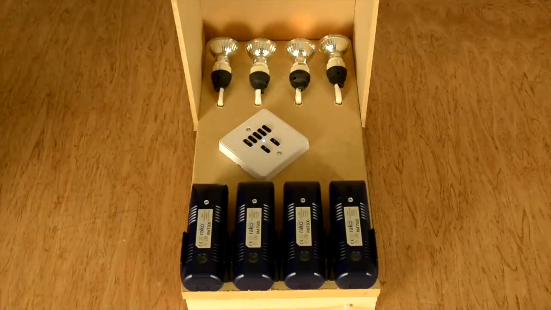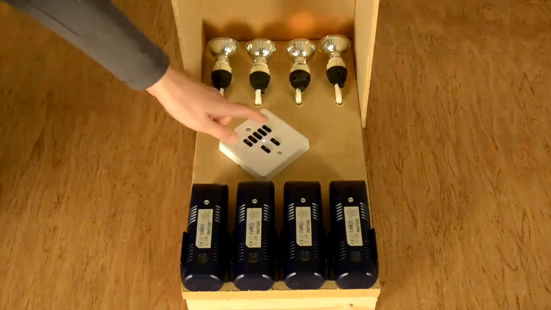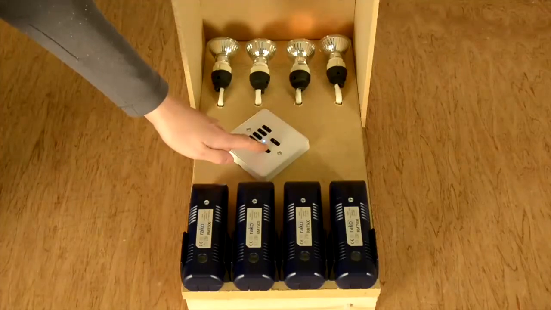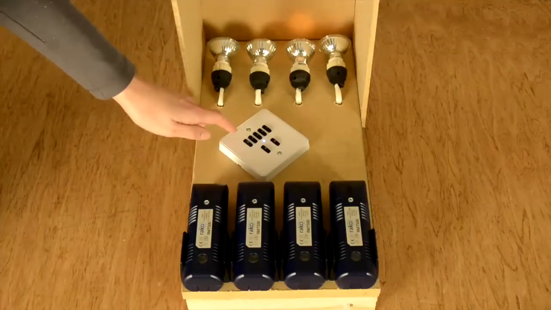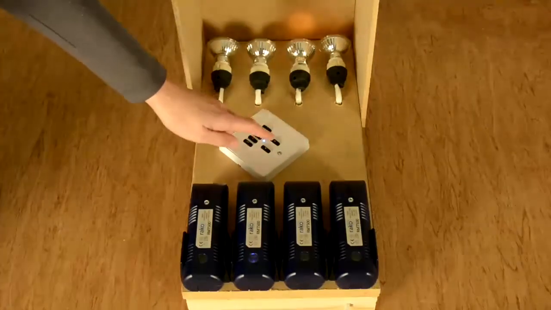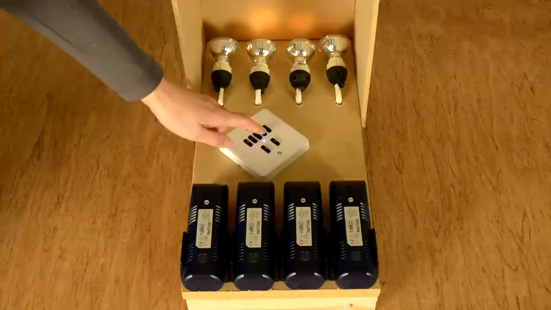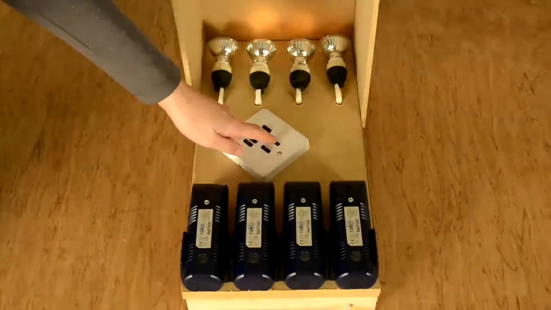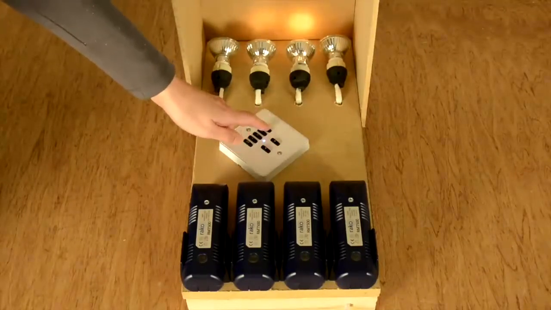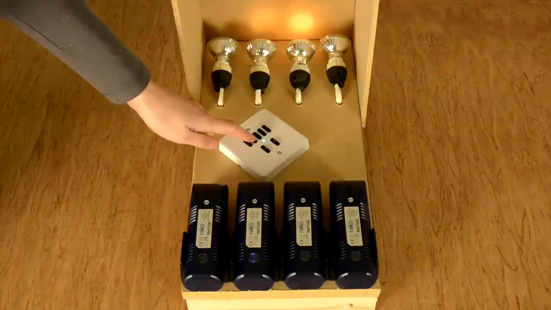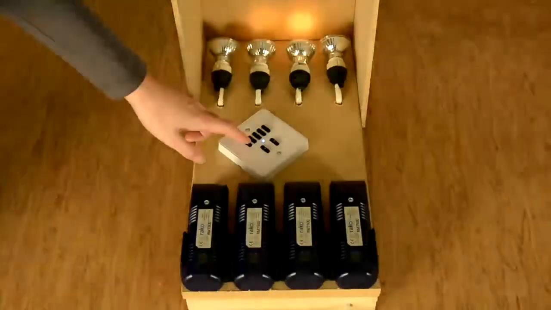Okay, I'm in programming mode and button 1 to step up a channel. Adjust the first dimmer, up a channel, adjust the second dimmer, and again, and again. Press 4 to save and off to exit.